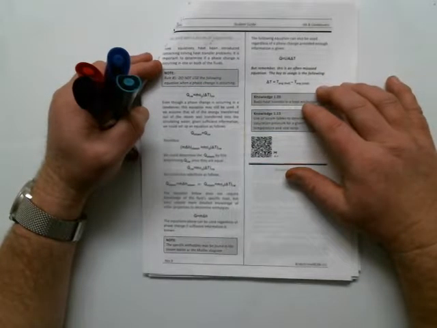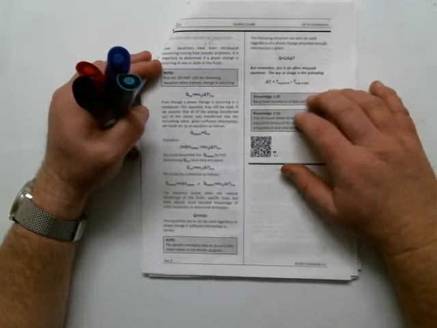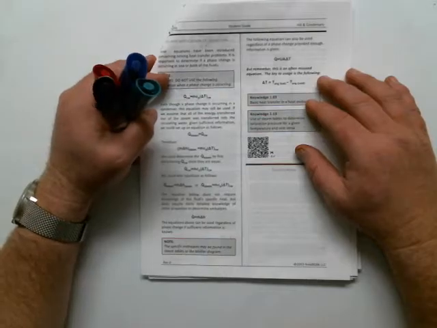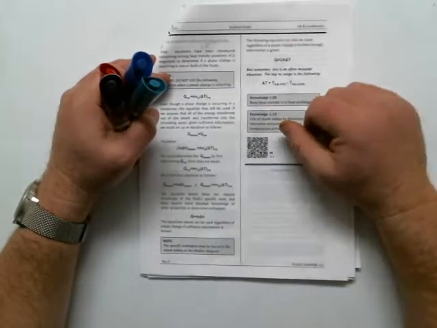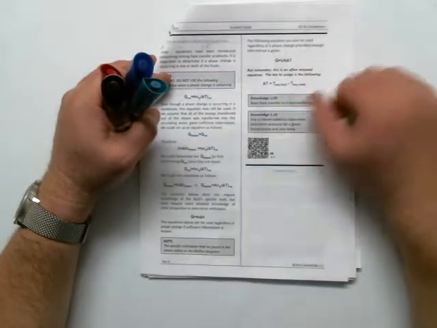All right, this is our heat exchanger equations and application once again. So I know that this is probably the fourth time we've already talked about this, but the three equations that we have to know and understand how to use are located on this page.